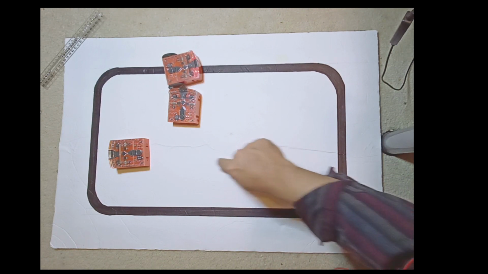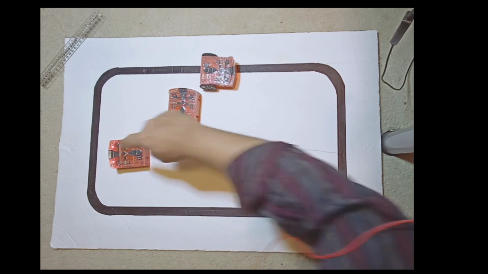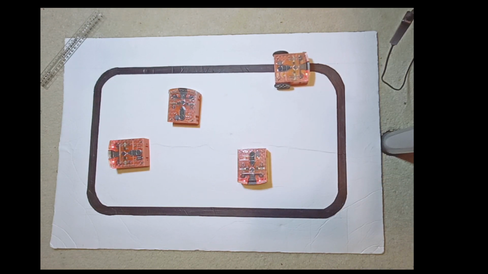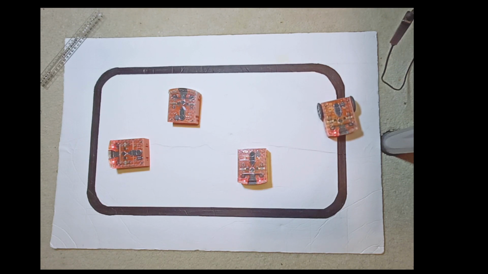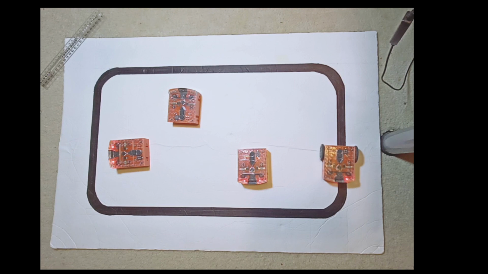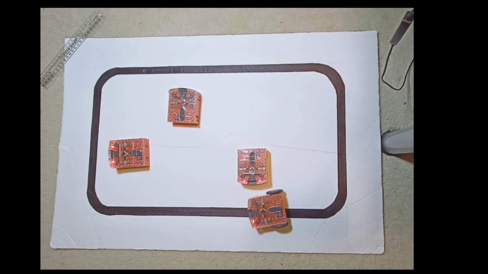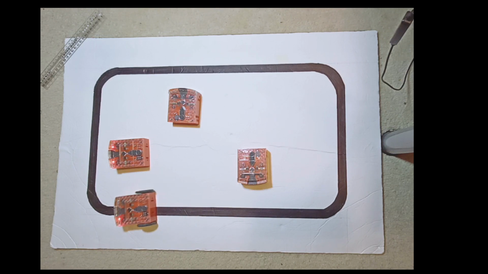However, if there are other stations like so, then you will see that it is going to track the black line again until it reaches those stations. So first it's going to reach this station. Now it's going to stop there for about 3 seconds. Then it's going to continue until it reaches the last station.